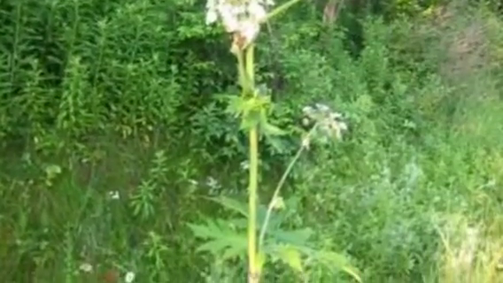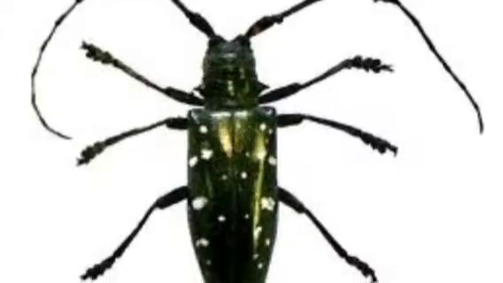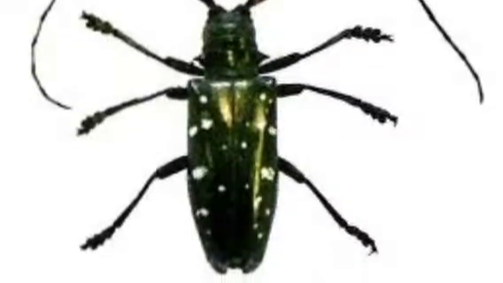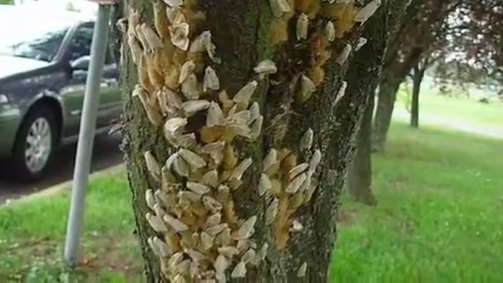Some of the invasive species include the Asian gypsy moth, the giant hogweed, the Norway maple, and the brown-furred longhorned beetle. These species destroy the trees and plants in deciduous forests.